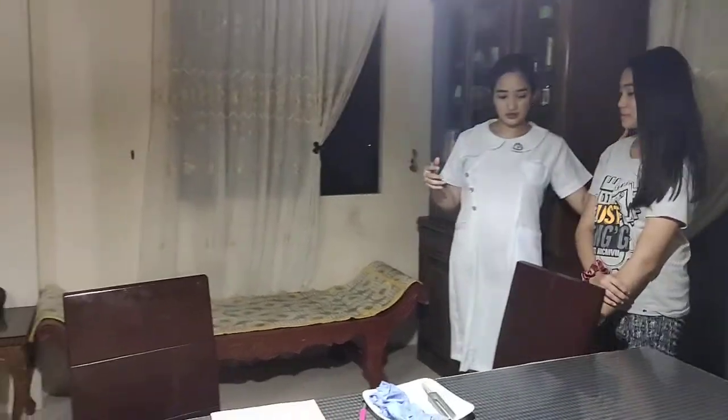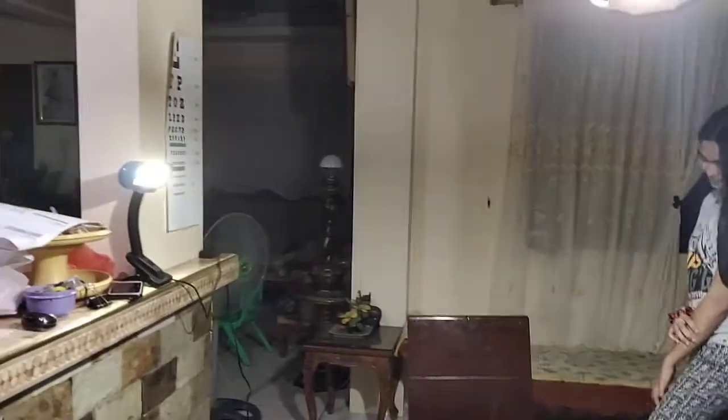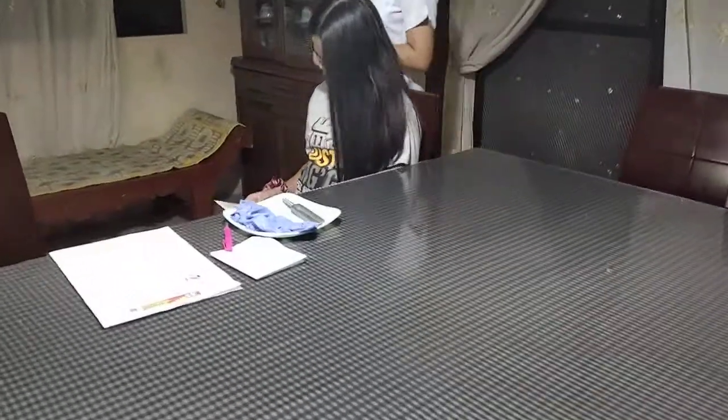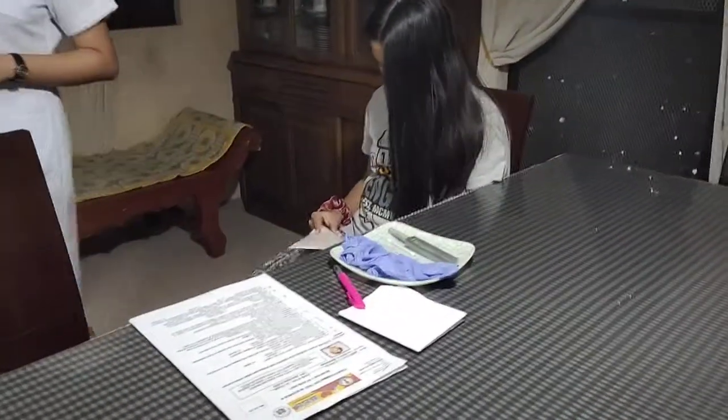So, as we observe, the client read effectively 20 feet away. So she has a 20/20 vision. So ma'am, thank you. Can you see? Which is a normal finding. So next one, we will now assess the visual field.